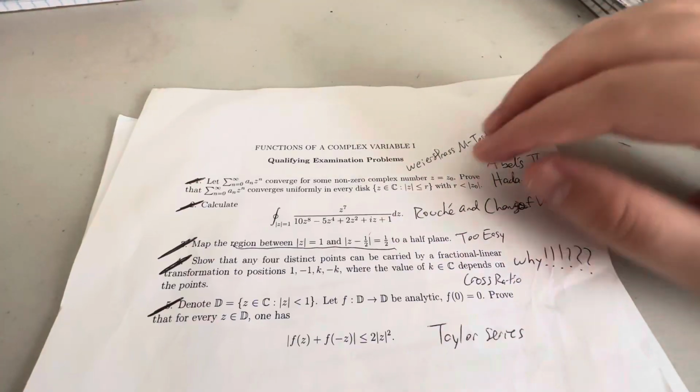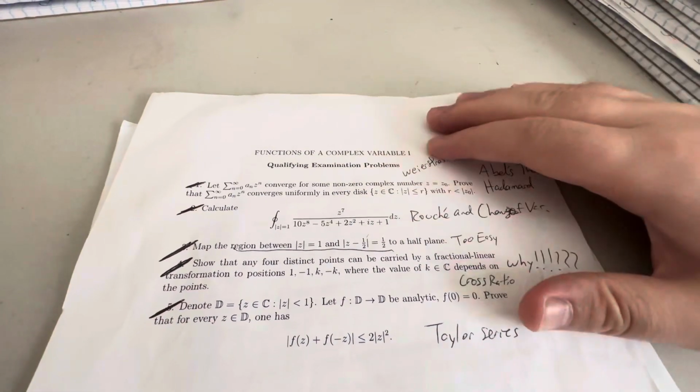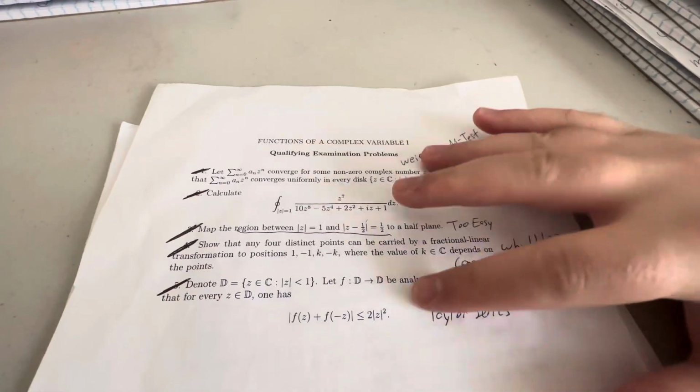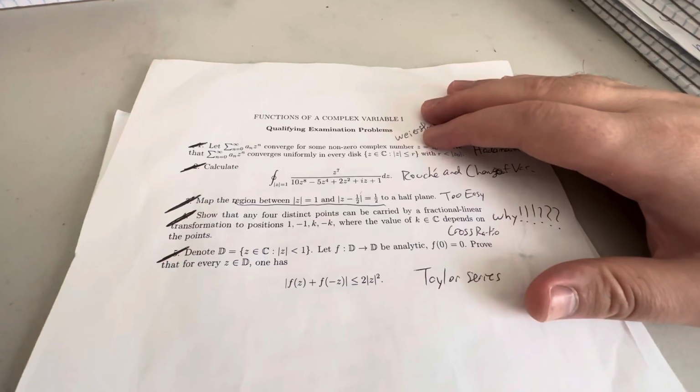So for number 2, I remember it's like, okay, we can use Rouché's theorem, yada yada, and then everything just happened nicely. So it started out bad, but as time went on, I realized this test wasn't that bad.